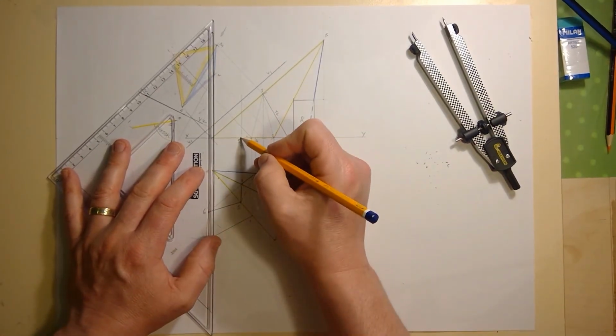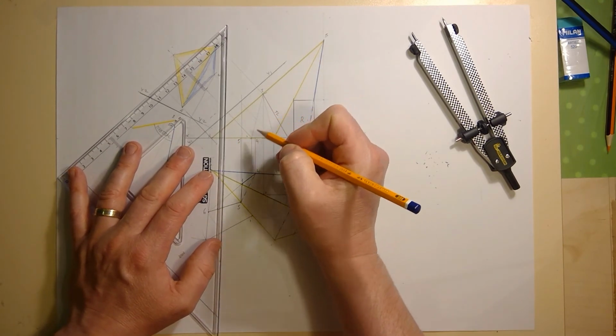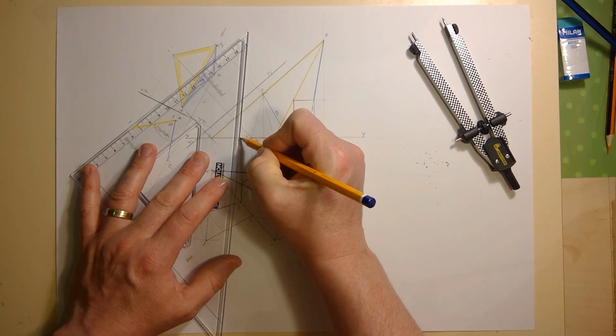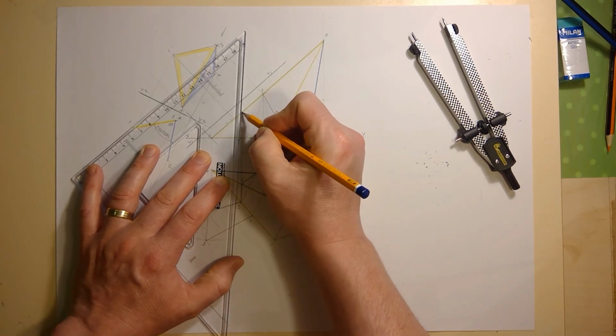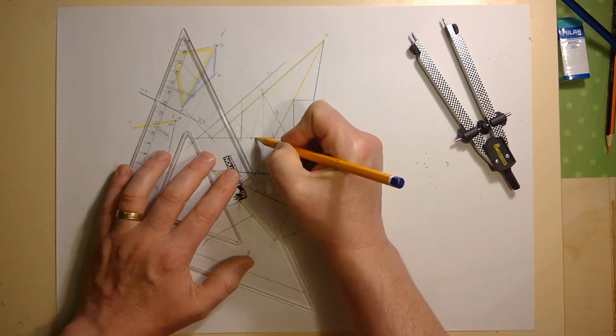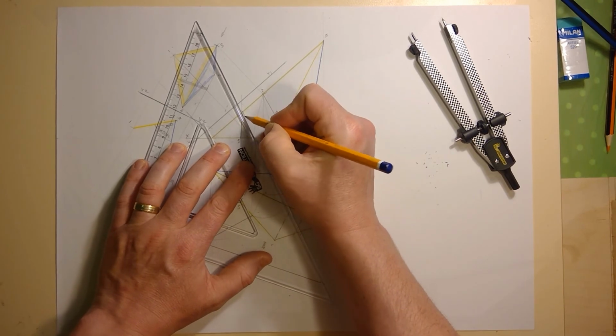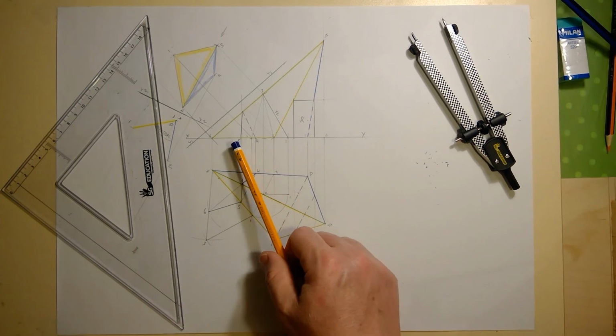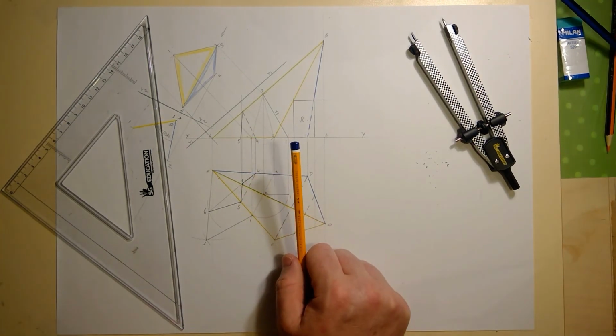So it's 5, what's that guy? It says a solid line, and the one from 4 is a dotted line. Okay, so that's the equilateral triangle now drawn inside that view there.